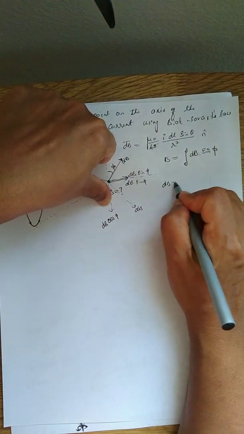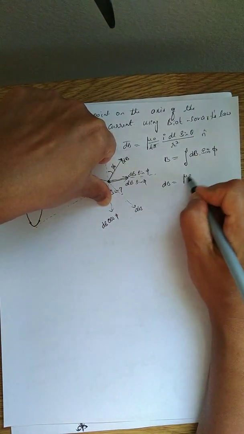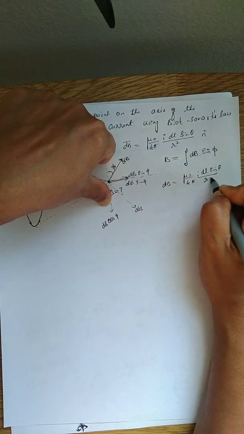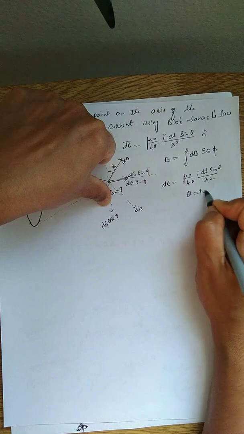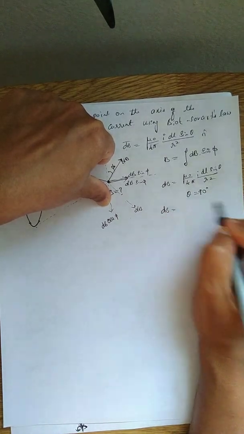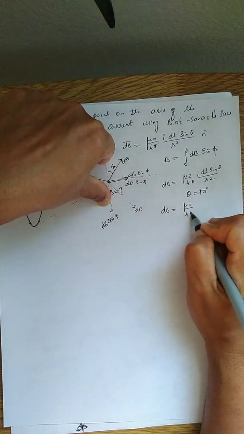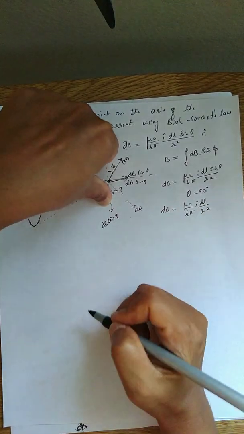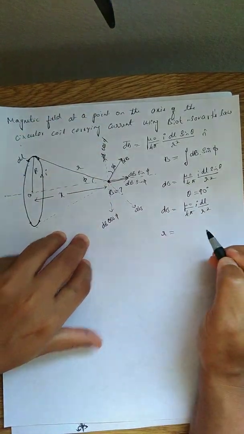Now I know from Biot-Savart's law what dB is. dB is mu naught by 4 pi I dl sine theta by r squared. Now theta equals 90 degrees. So dB is essentially mu naught by 4 pi I dl by r squared. Now what is this distance?